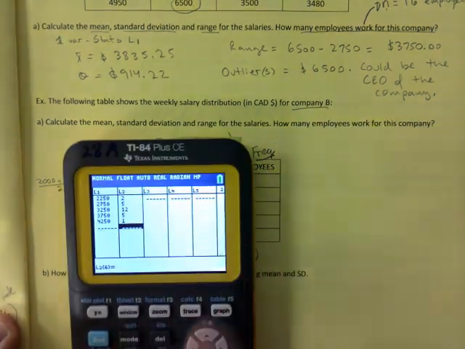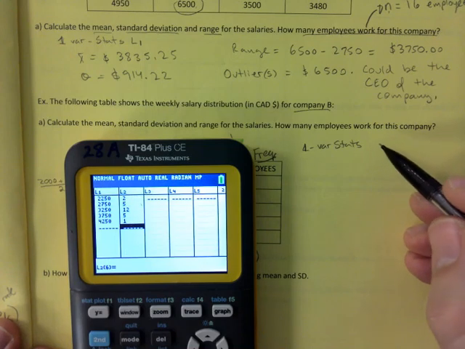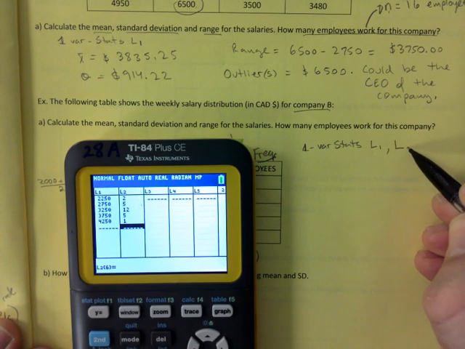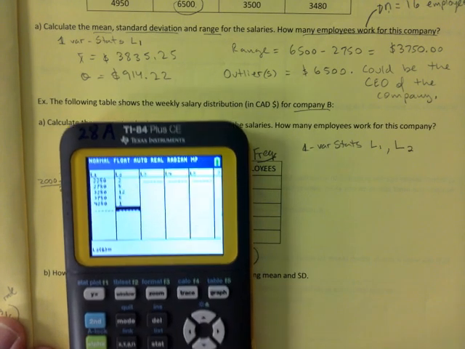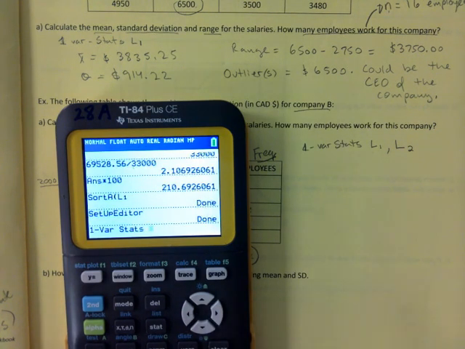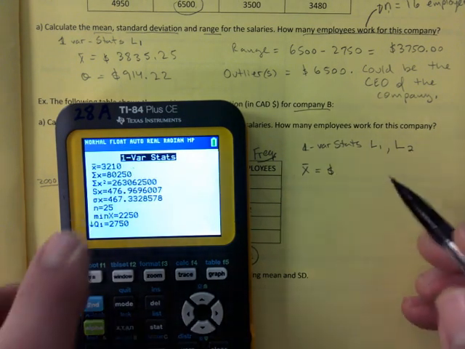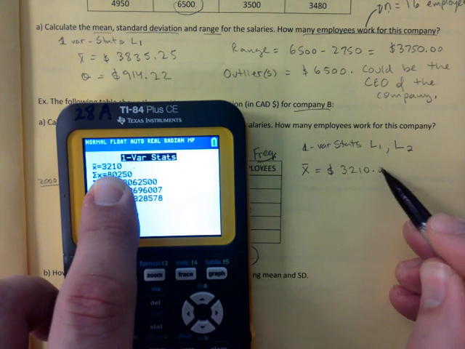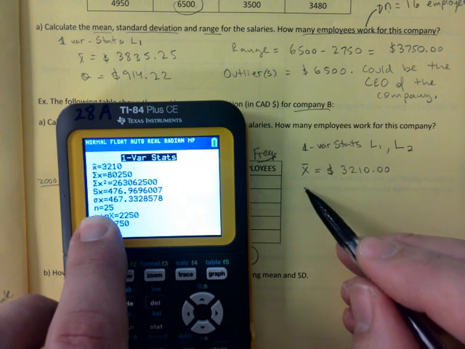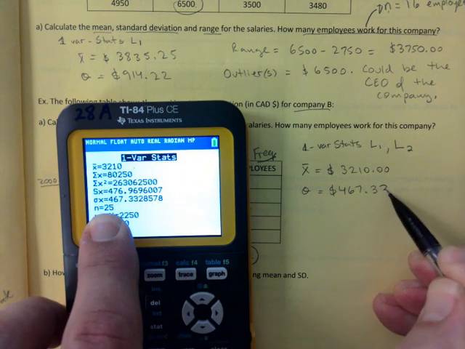Before I run my one variable stats, I'm going to show here it's one variable stats L1 comma L2. You have to do it that way. So we go stat, calculate, just like before, but we go L1 comma L2, and then hit enter. And here it is. The average salary for this company is $32.10. The standard deviation is $467.33.